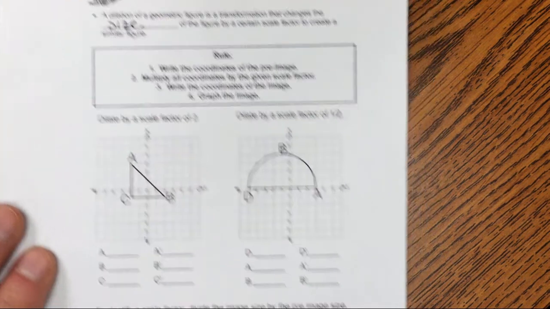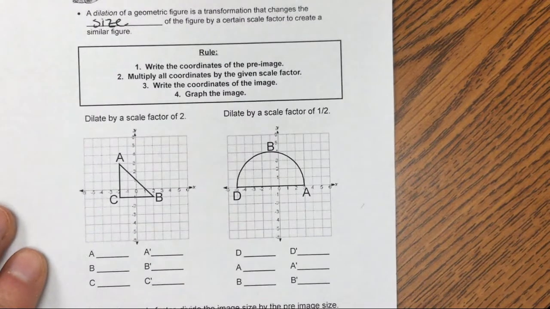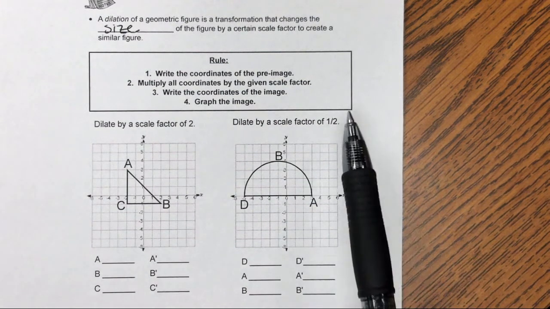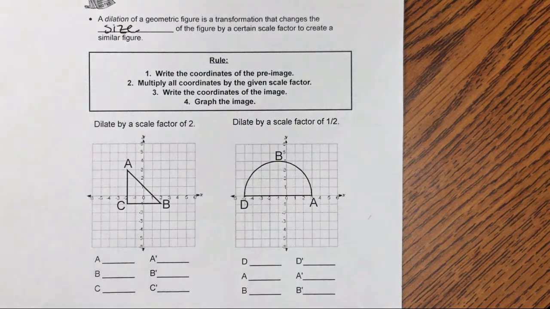So the rule for dilation, first we need to write all the coordinates of the pre-image. So that's the image or the shape that you see there, called the pre-image. We multiply all the coordinates by the given scale factor, and then we write the coordinates of the image, so that's the new shape, and then we graph the image.